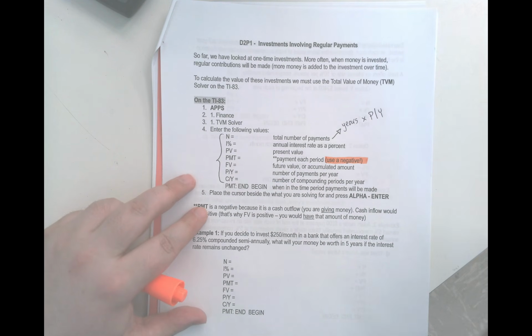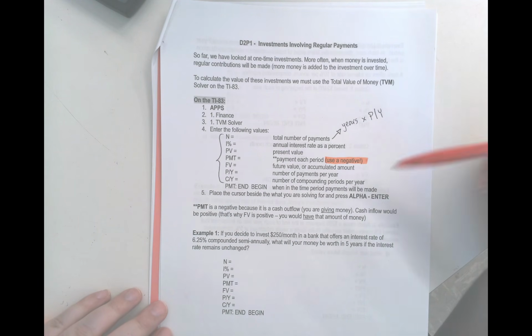And CY is the number of compounding periods per year. And we talked about compounding periods in the previous lesson. So those are those N numbers. So like annually is 1, semi-annually is 2, quarterly is 4, and so on. Okay, so we're going to be entering these values in.